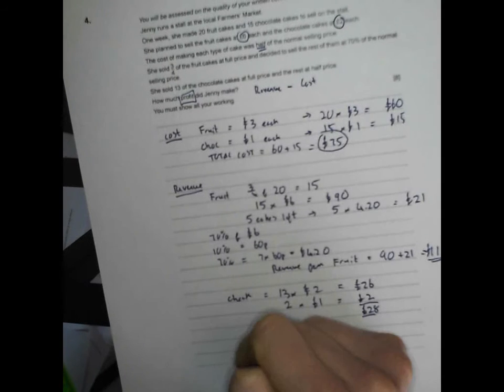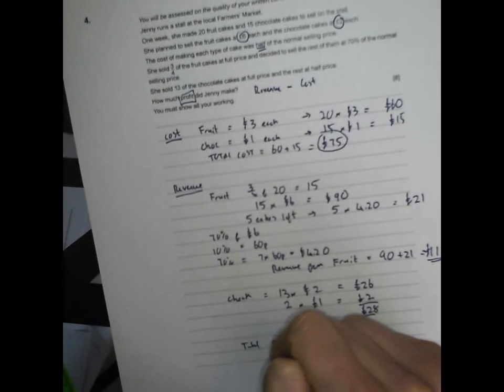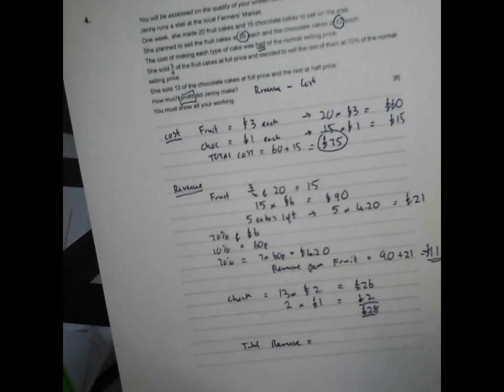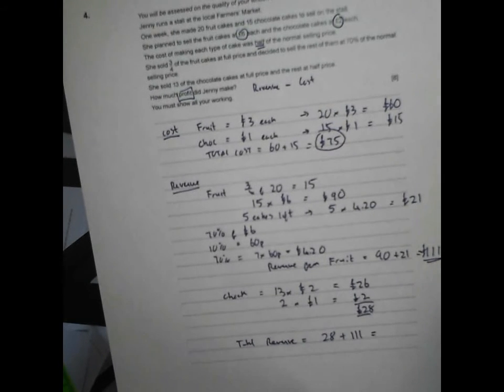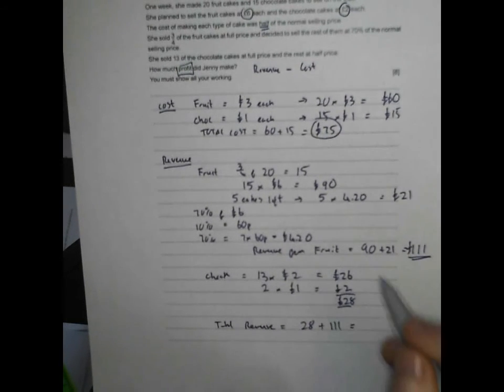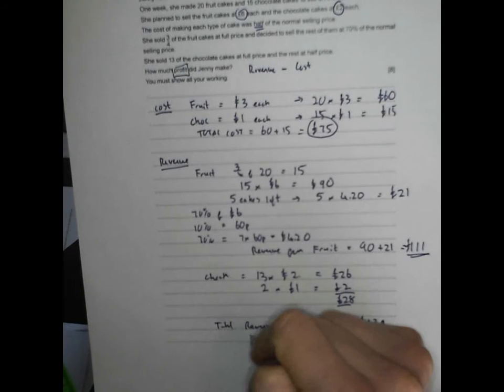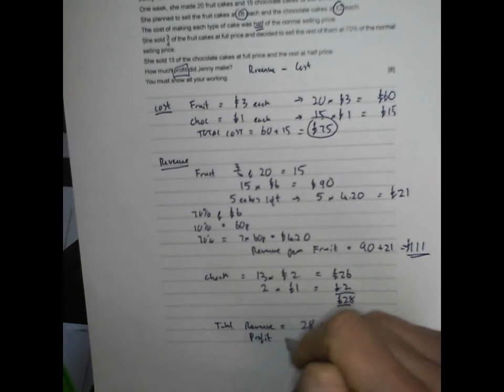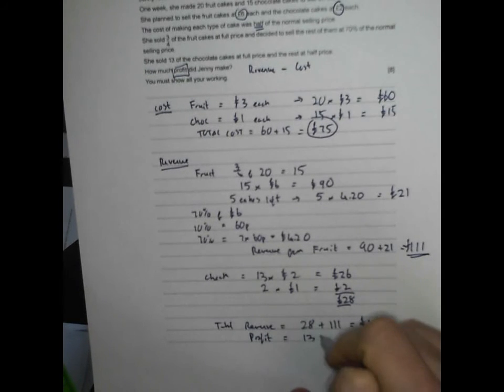So total revenue for this whole thing is going to be equal to her £28 from her chocolate cakes, plus her £111 that she got from her fruitcakes, and that's going to give her a total revenue, if my maths is right, of £139.